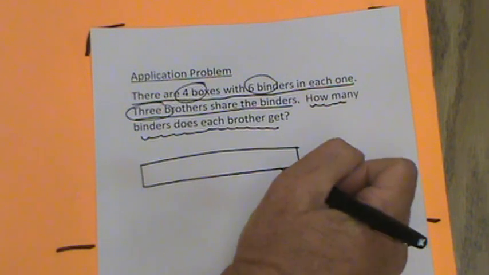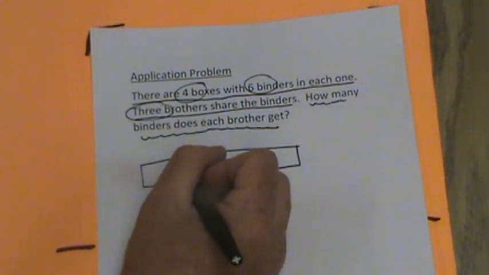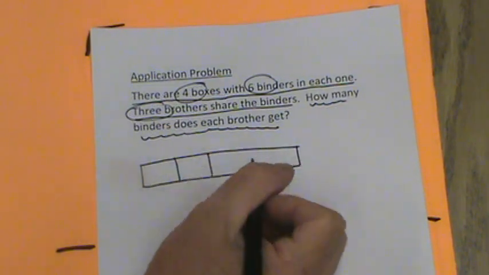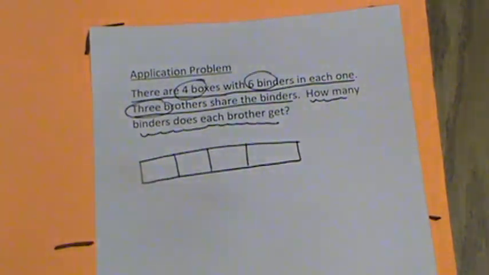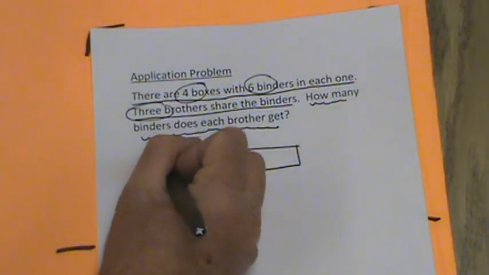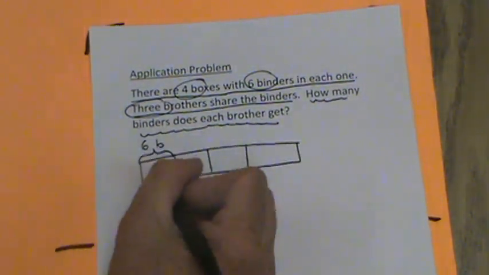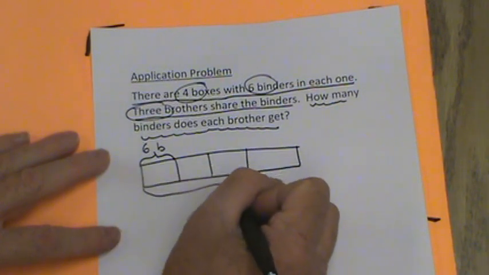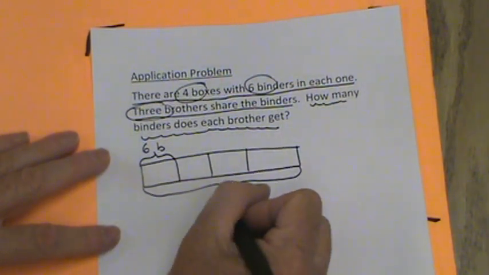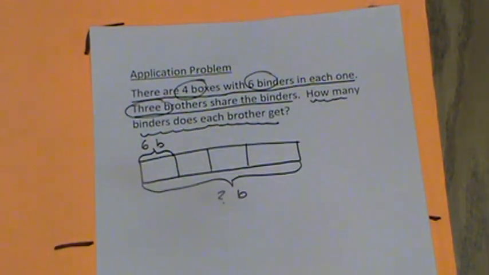And we start tape diagrams with something we know, or some things we know. What do we know? We know there's 4 boxes. 1, 2, 3, and 4. We know there's 6 binders in each box, so we can go like this. 6B. B is for binders. What we don't know is the total number of binders.